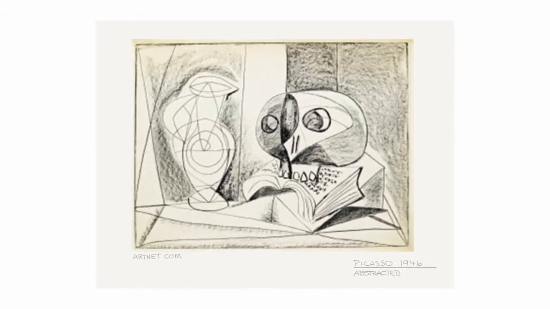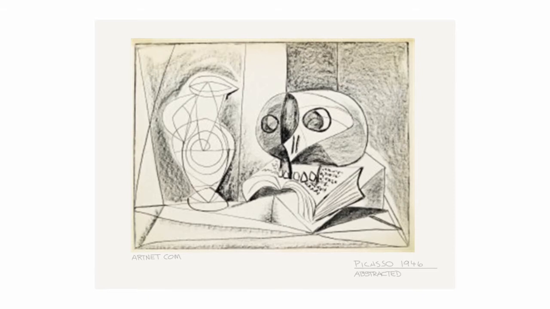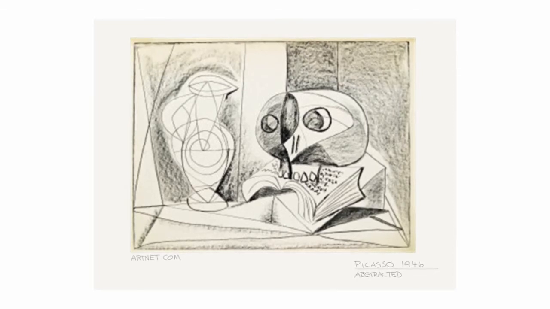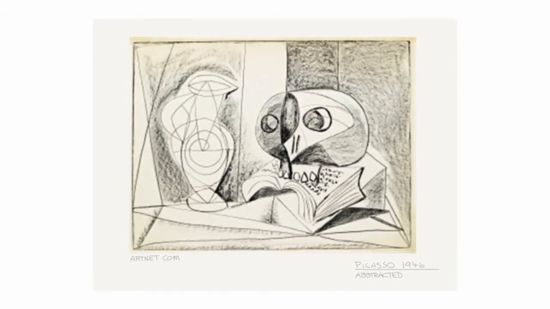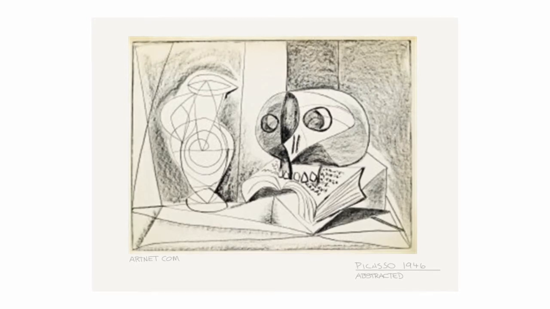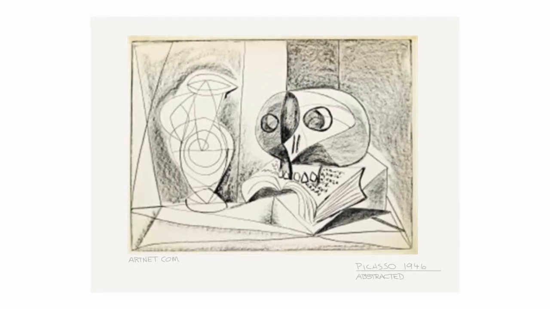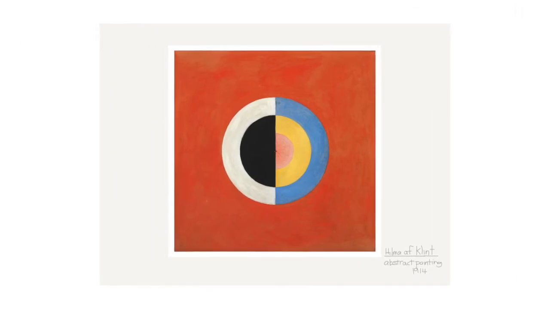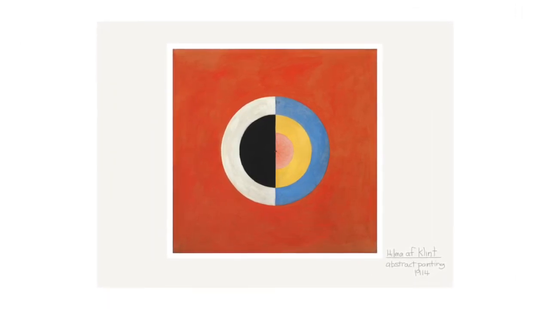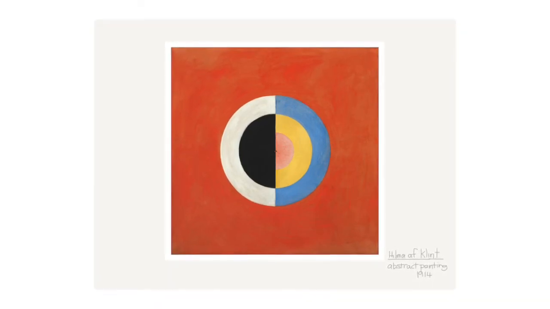But is this abstract? No, it is not. We still recognize the vase, and we recognize the book, and we recognize the skull. It is not a completely abstract drawing. This, however, is an abstract painting. There are no recognizable parts. The design is geometric, non-objective, and abstract.